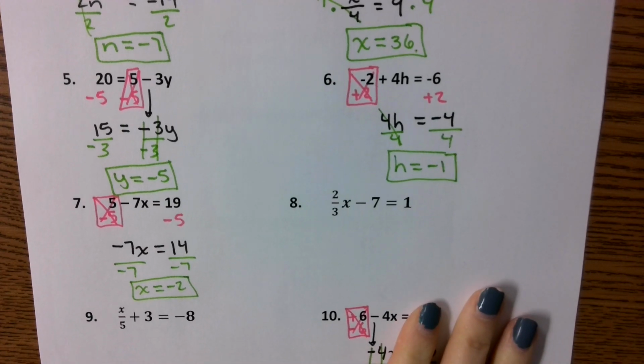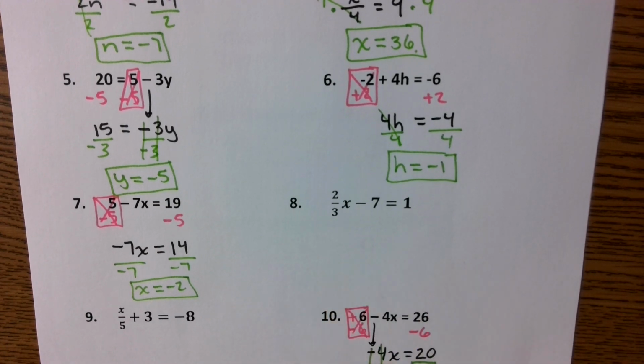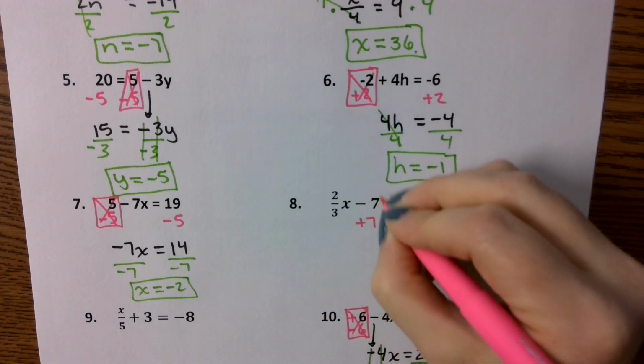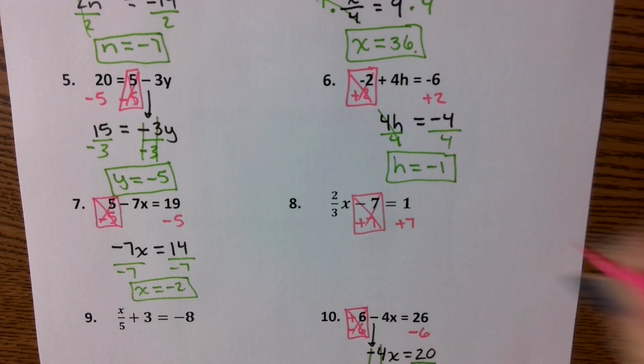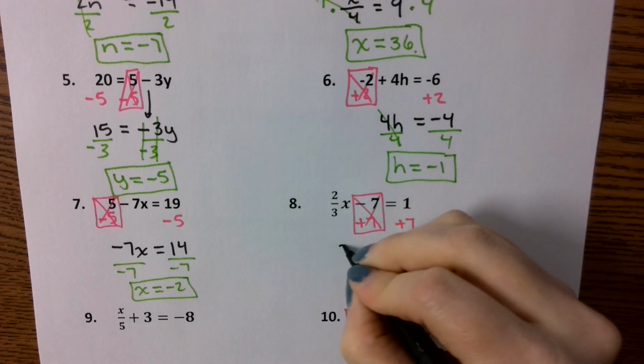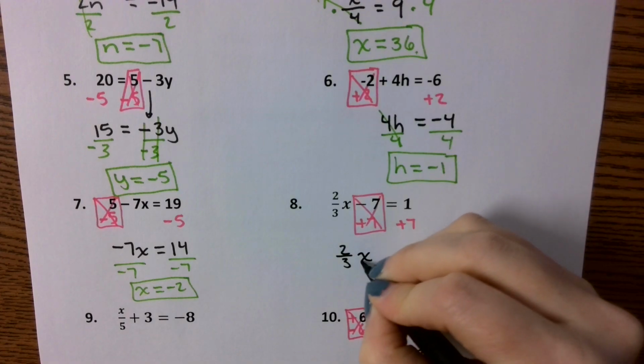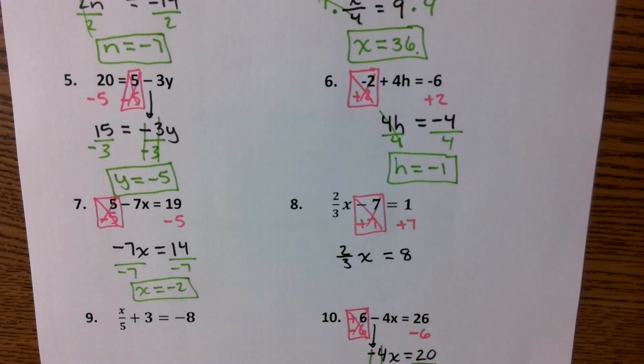Okay. Christiana, first step for number 8. Add 7. We're just going to add 7 to both sides. Adding 7 to both sides. We're left with 2/3 x is now equal to 8.